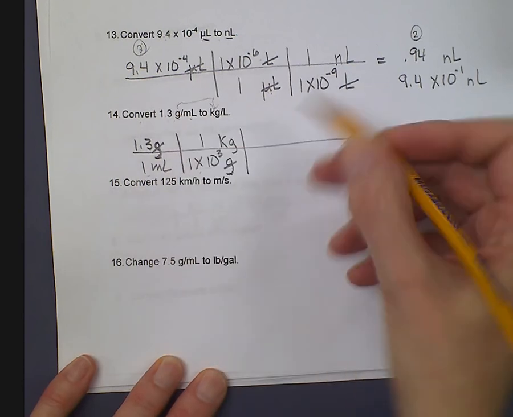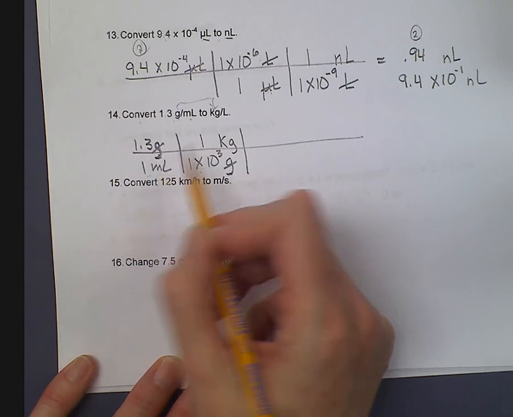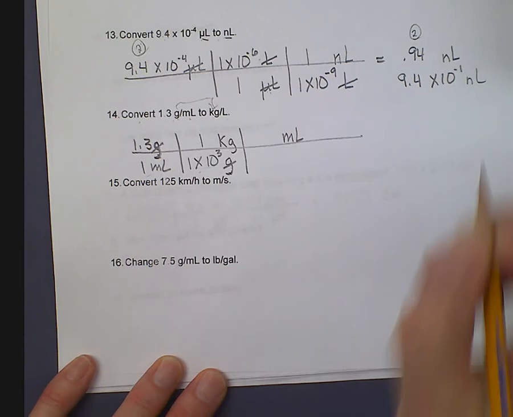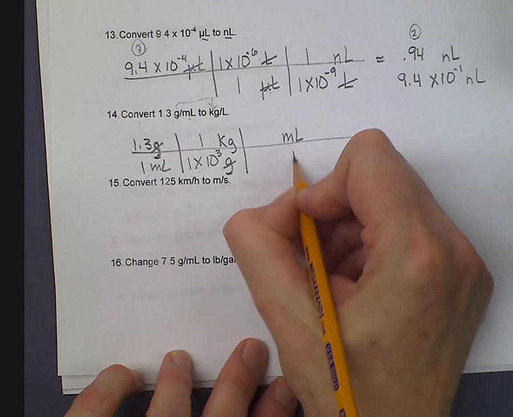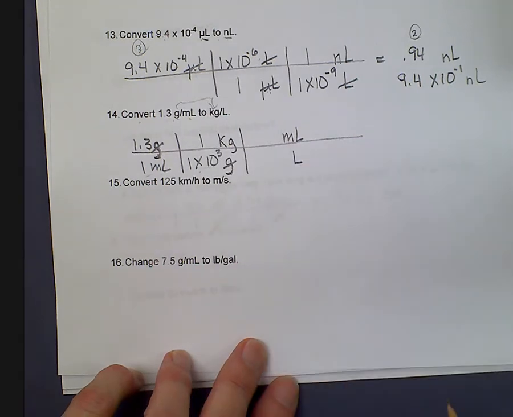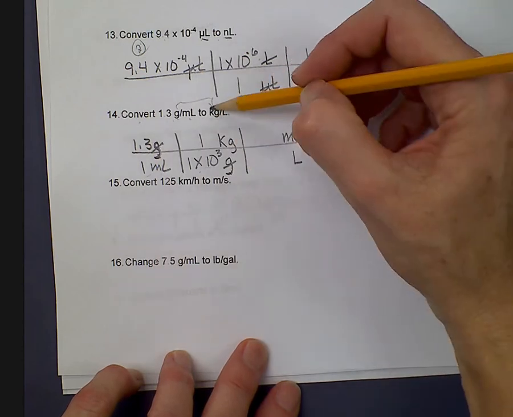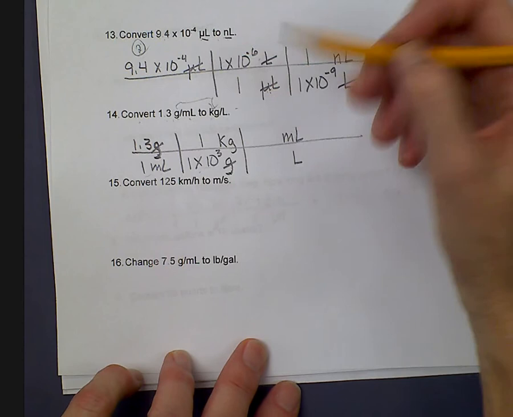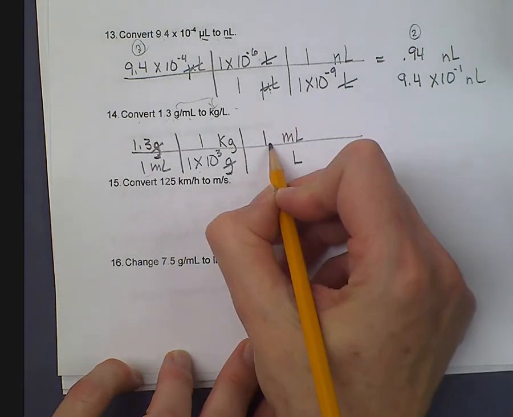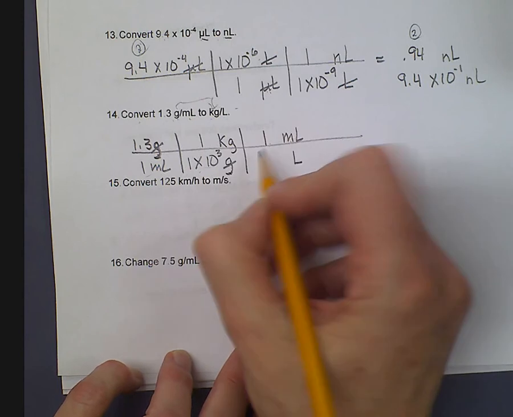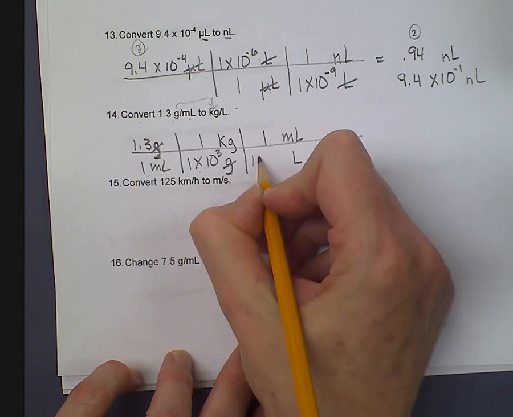Then we change the milliliters, and since milliliters starts out on the bottom, we're going to put milliliters to cancel. It will have to go on the top. So milliliters will go now to liters, and the liters will go on the bottom, which makes sense because we want our units to come out to be kilograms in the numerator and liters in the denominator. So again, our system is 1 goes next to the unit with a prefix, and what that prefix means goes next to the base unit.